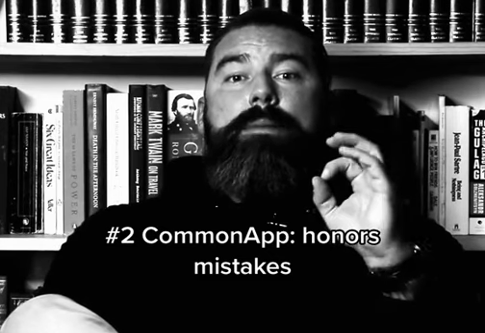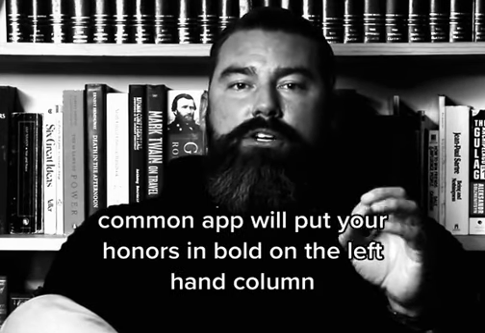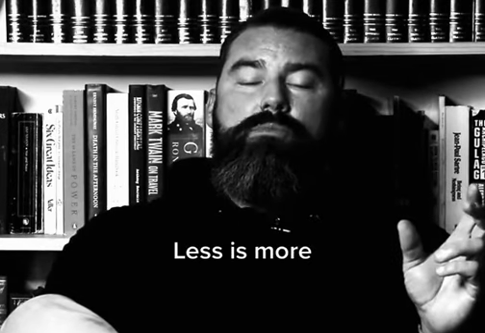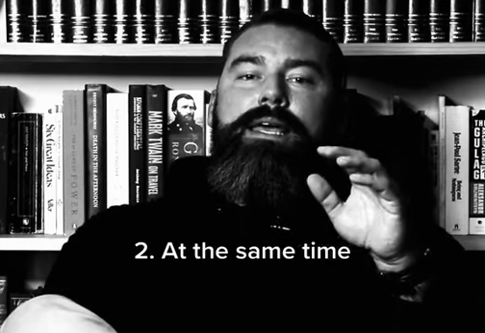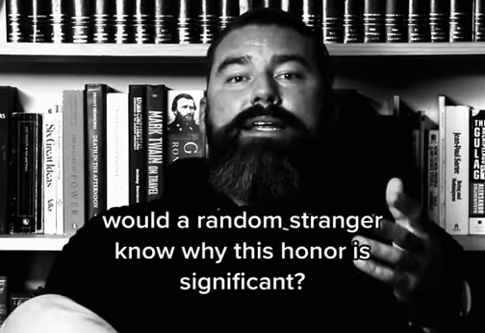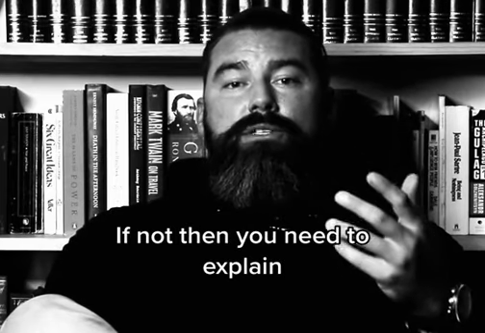Number 2, Common App honors mistakes. Here's the first one. Common App will put your honors in bold on the left-hand column so they get smushed. Less is more. Number 2, at the same time, it's key to provide your reader context. Ask yourself, would a random stranger know why this honor is significant? If not, then you need to explain.